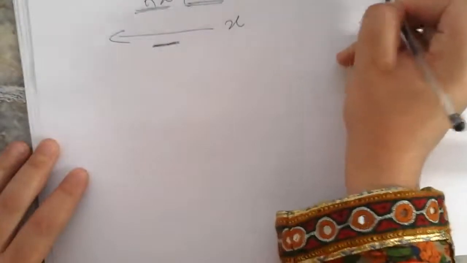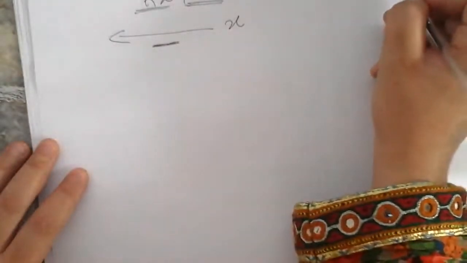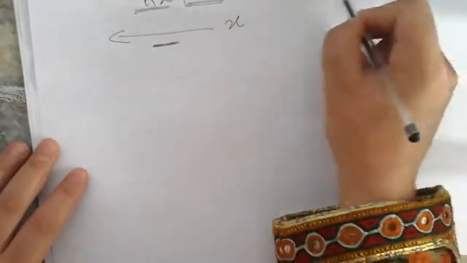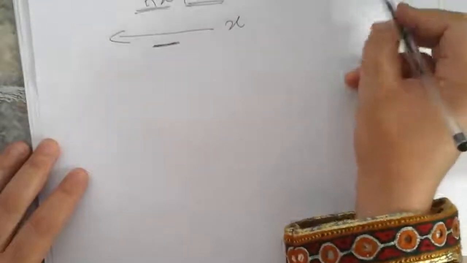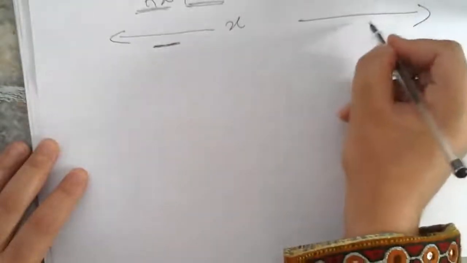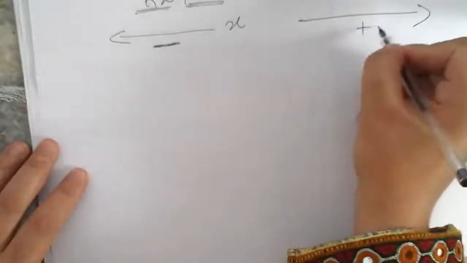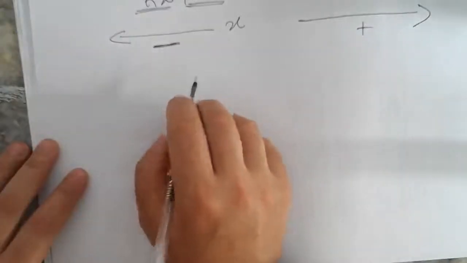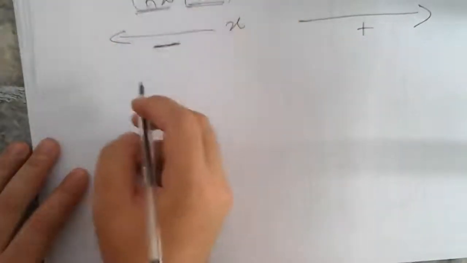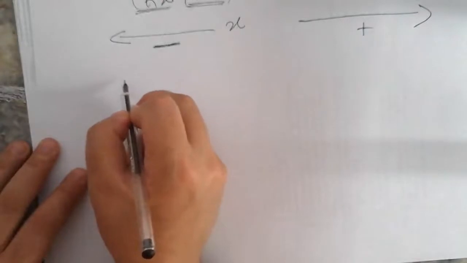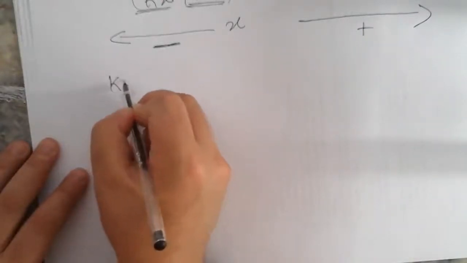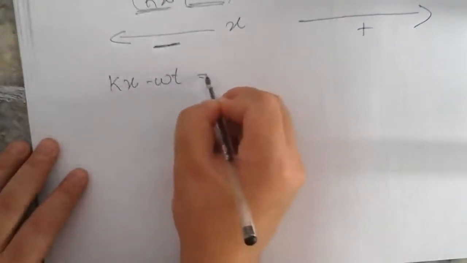And if inside the wave function these two terms have different signs, the wave will travel on the other side of the x-axis, towards the positive x-axis. Now from this relation we can also find the velocity: kx minus omega t is equal to 0.